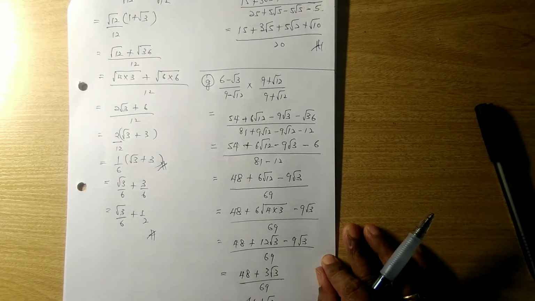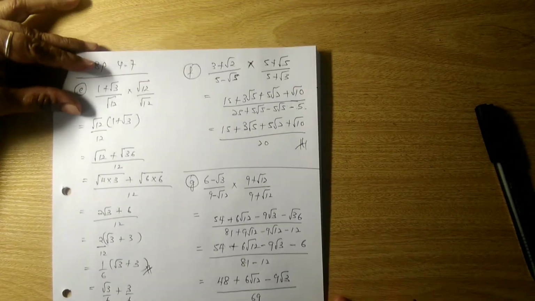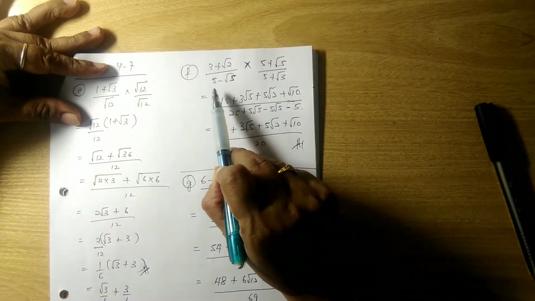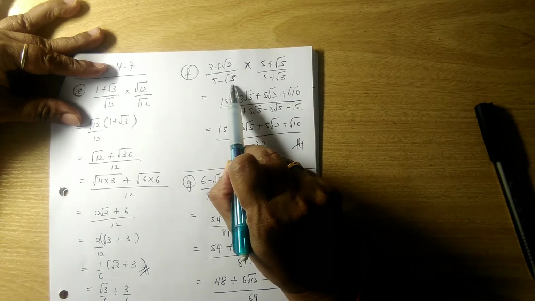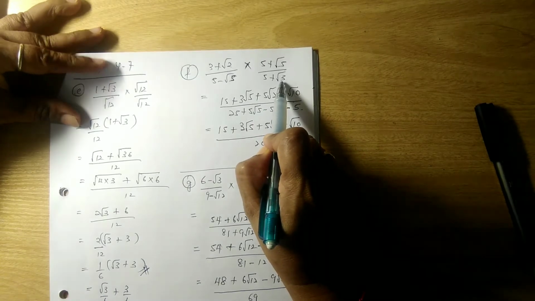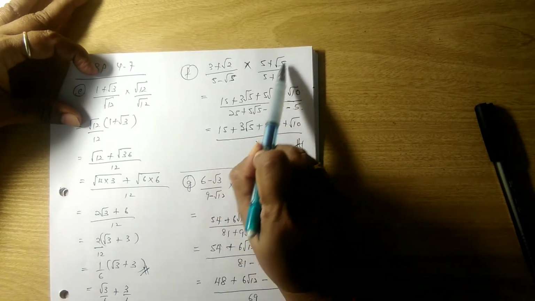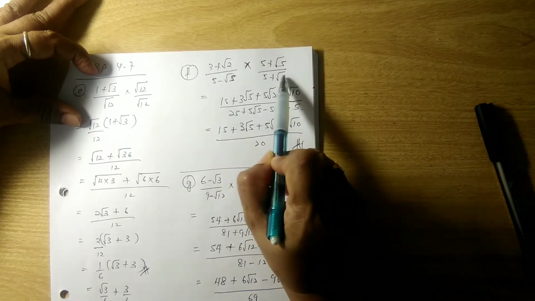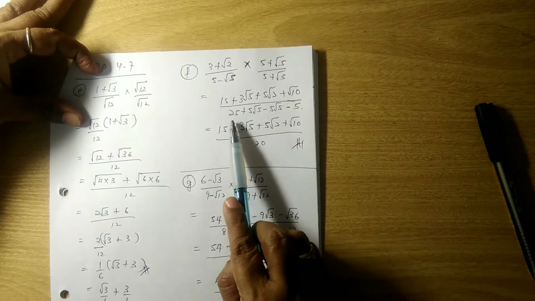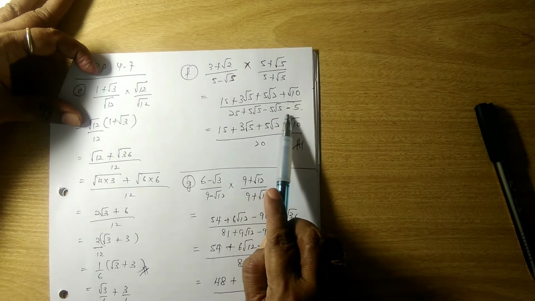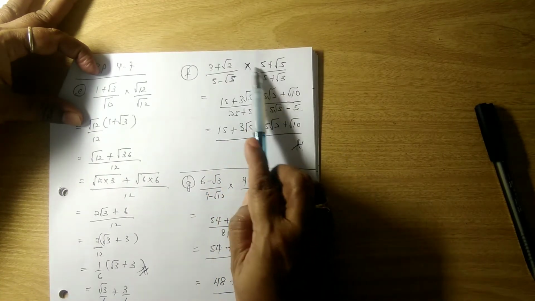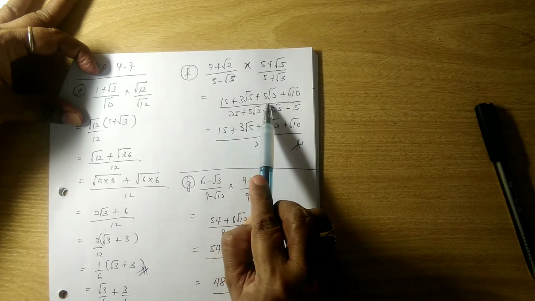Alright. Now, for this question, same concept. Your denominator is 5 minus surd of 5. So my conjugate now is going to be 5 plus surd of 5. And the numerator also we multiply with the same conjugate. So down here, this times this, when you expand, you will get all of this. Up here as well, this times this. When you expand it out, you get all of this.